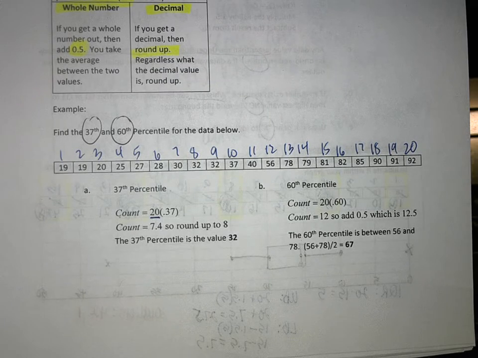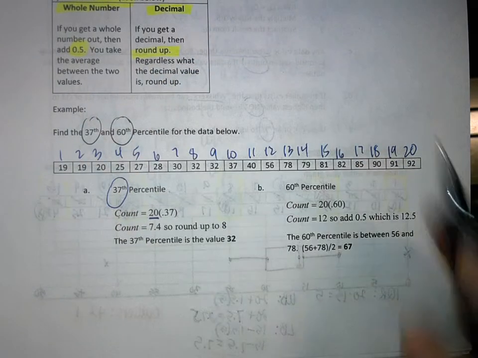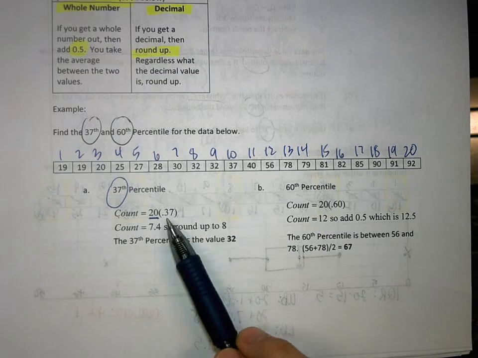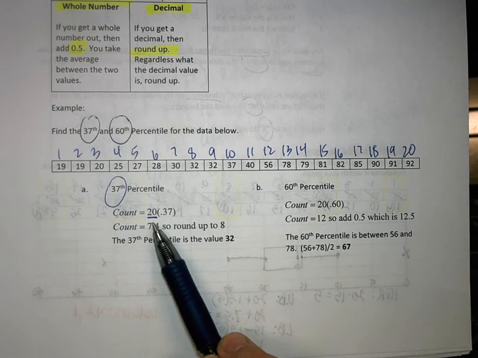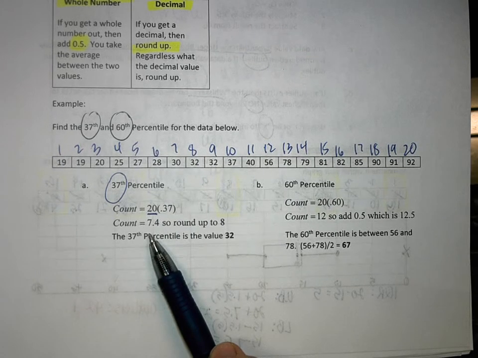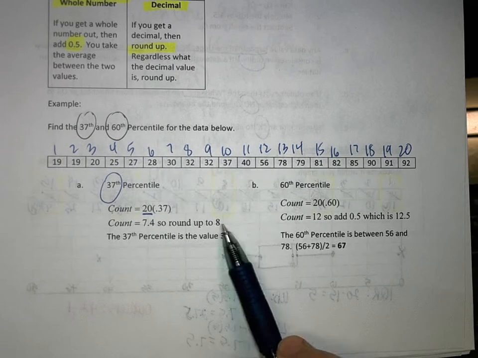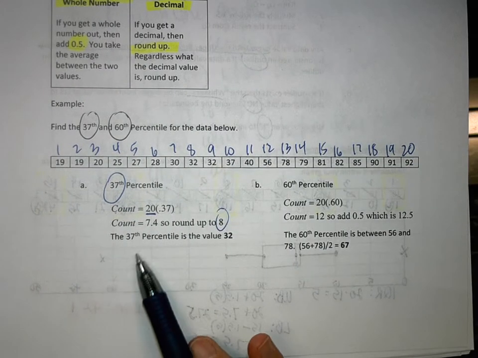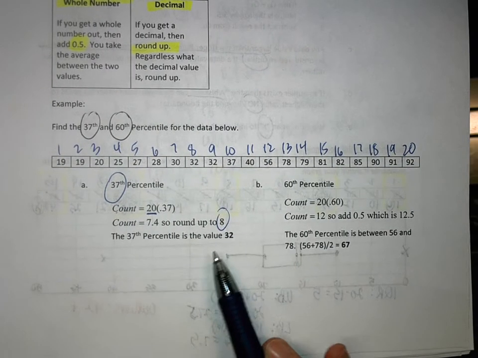They want to find the 37th percentile, and 37% as a decimal is 0.37. So you multiply 20 times 0.37, and you get 7.4. Because this is a decimal, we would round it up to 8. So it says the 37th percentile is the value 32.